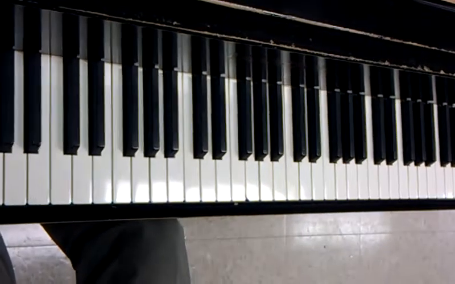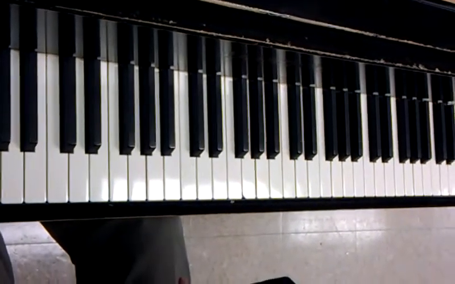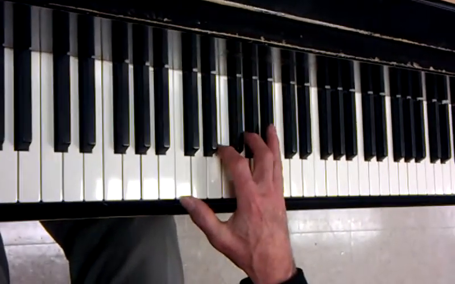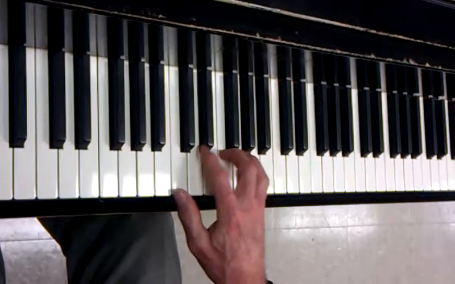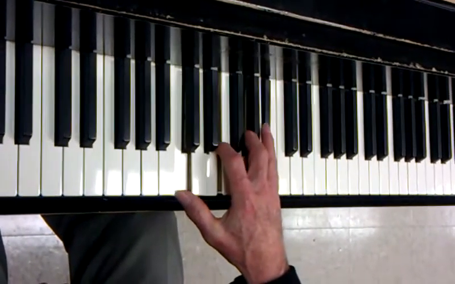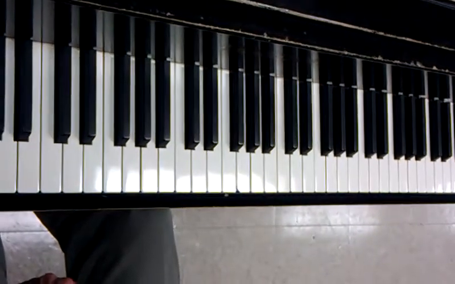See what happened? I went to the 4 chord for how long? 1 bar. So I went 1, 4, 1. Just threw that in just a little bit, right?